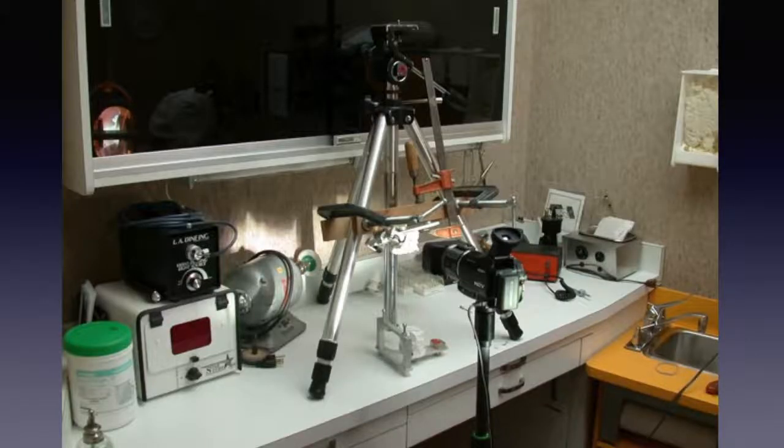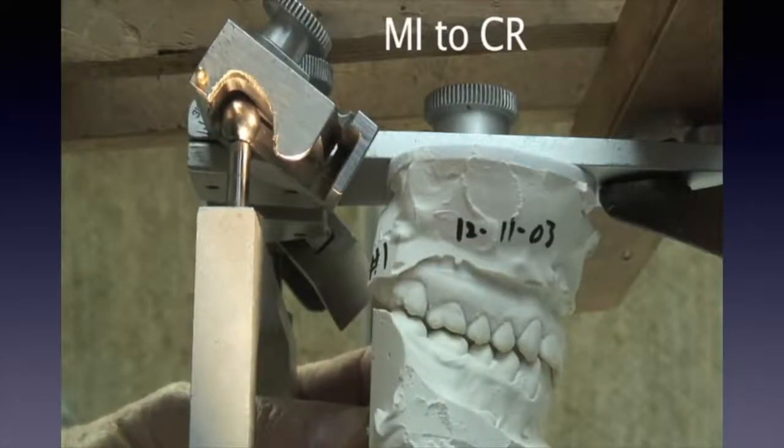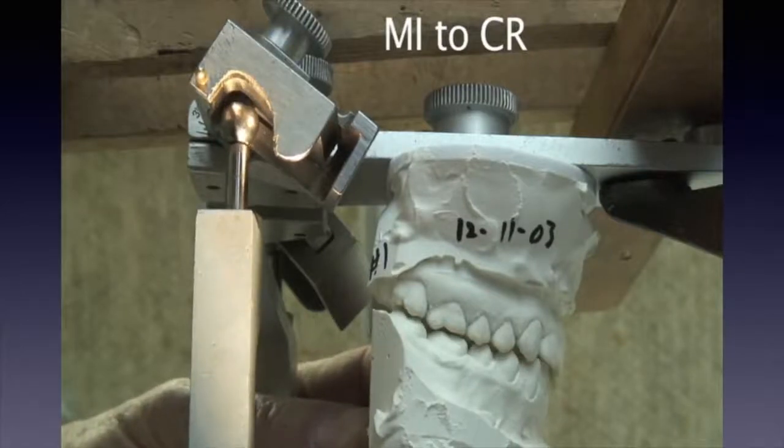This is our Rube Goldberg setup so that we could take movies of what the ball in the articulator does when the casts were moved from MI to CR. For 8 different patients chosen at random, simply the last 8 patients for whom one of our study club members had mounted casts. This is a mild condylar posture change from MI to CR.